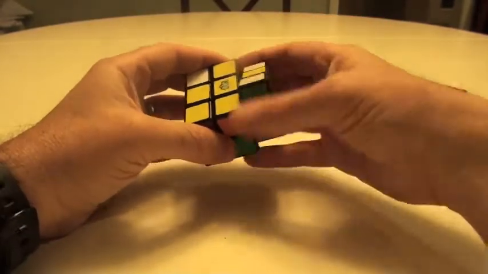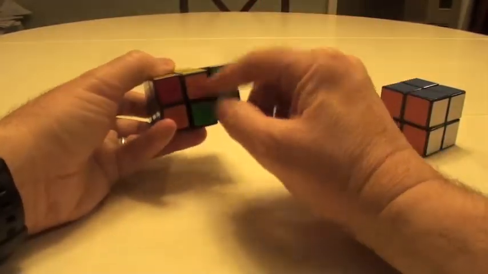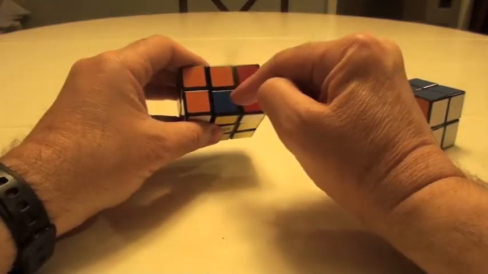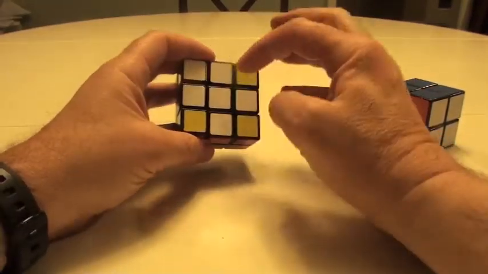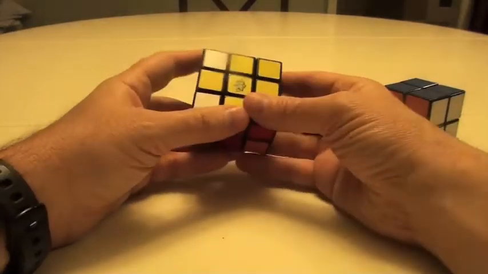Now over time, if you haven't, you're going to kind of get a feel for what goes opposite what. Red opposite orange, green opposite blue, yellow opposite white, but that doesn't happen with every kind of cube. It's just the standard color scheme.